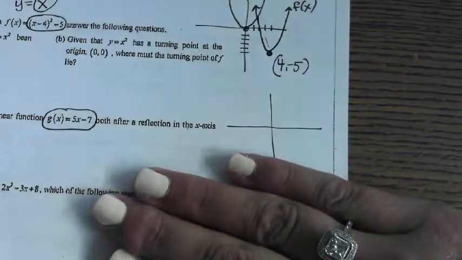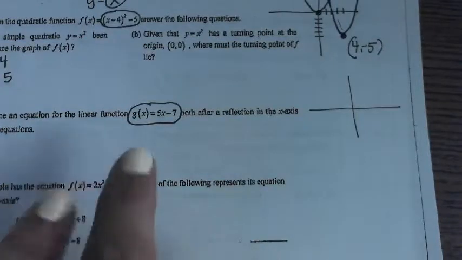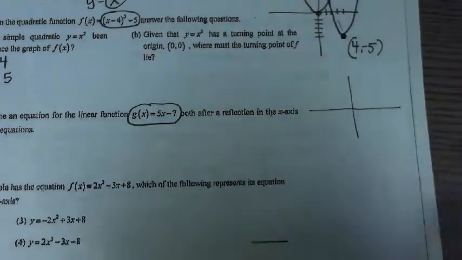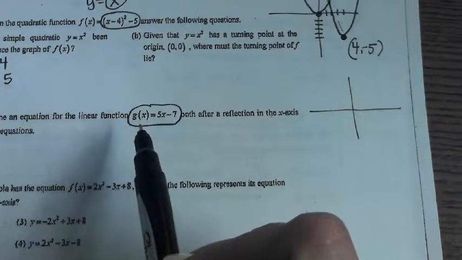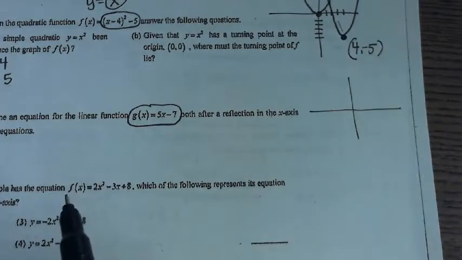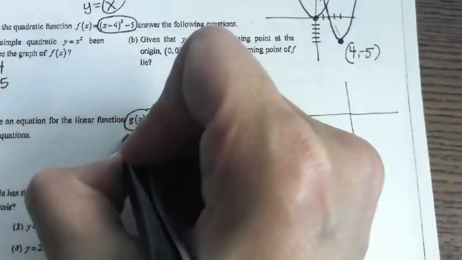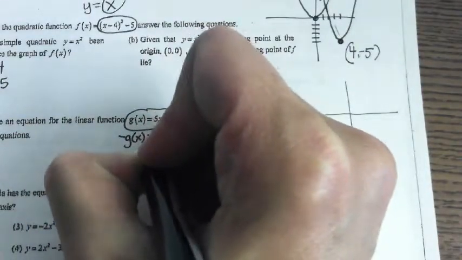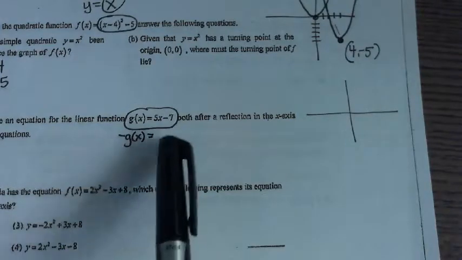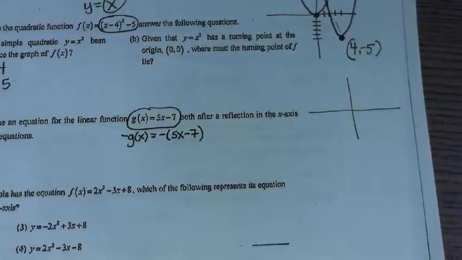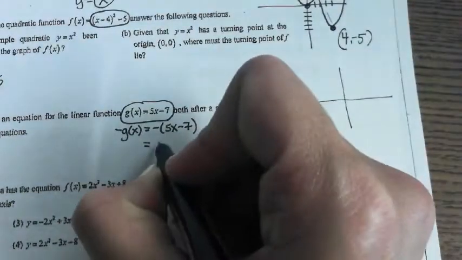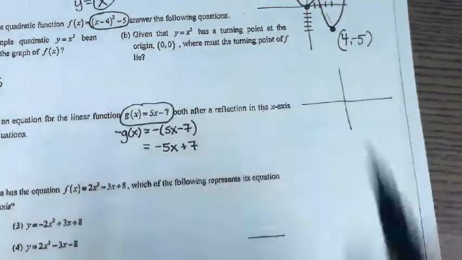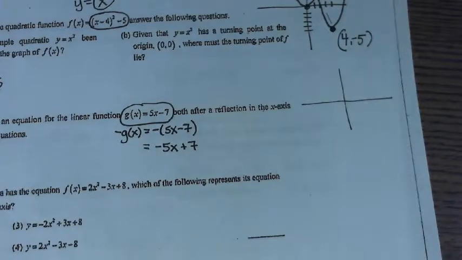That's a vertical reflection. So when you are doing a vertical reflection, where does the negative sign go? Does the negative sign go outside or inside? If it's vertical, good, it goes outside. So that's going to be negative g of x. So I have to also negate the 5x minus 7. And when I simplify that, I'm going to get negative 5x plus 7. And that's the equation of the linear function after a reflection.